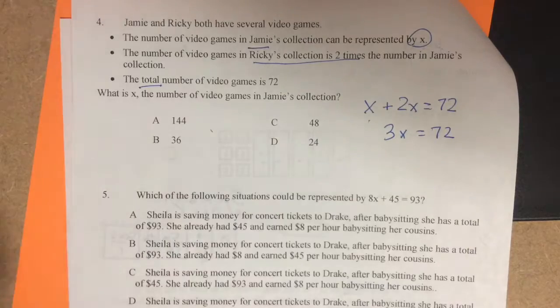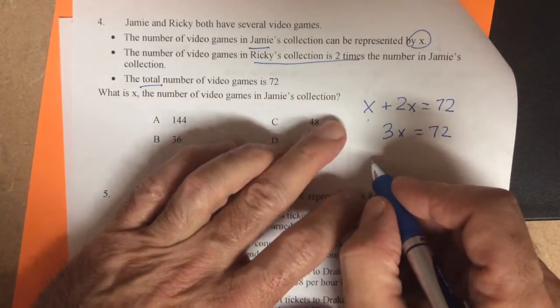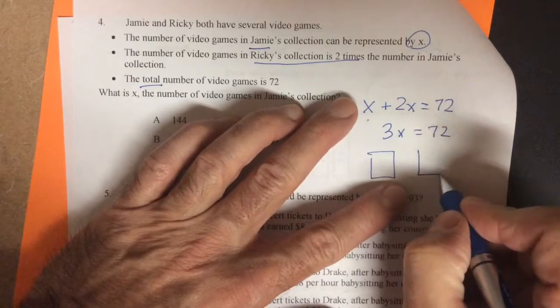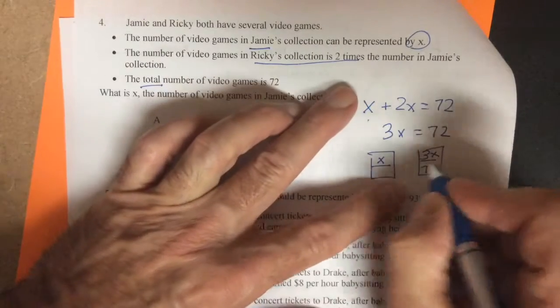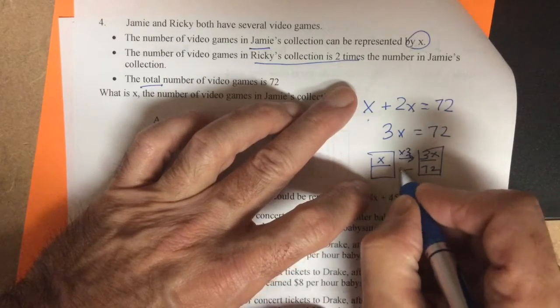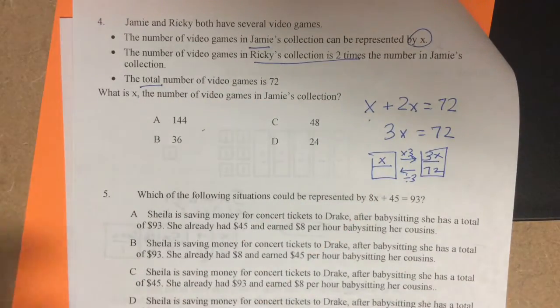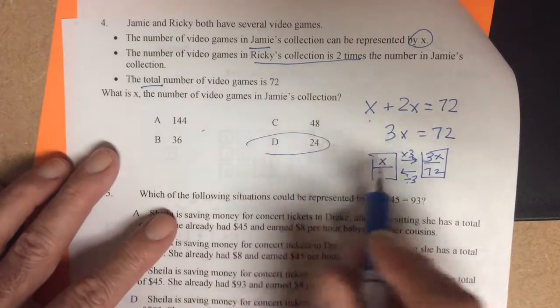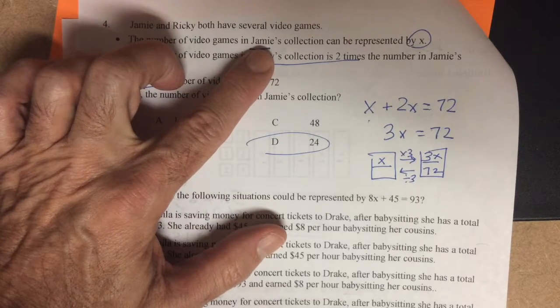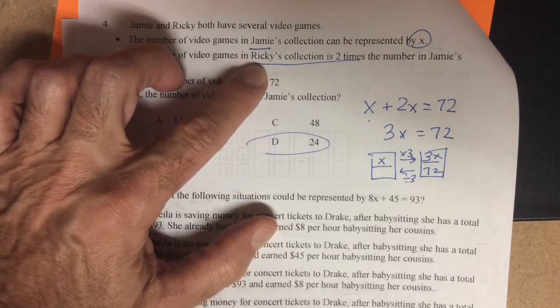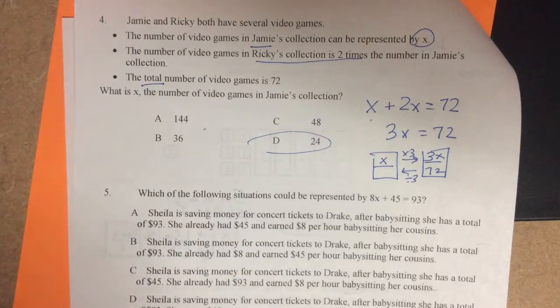Then I'm just looking for what times 3 would be 72. If I solved it, this would be 2-step. I'd start out with x, I'd end up with 3x equals 72. Since I multiplied to solve this, I'm going to divide. 72 divided by 3 is 24. So 24 times 3 would work. You could guess and check. I can prove that if Jamie had 24, and if Ricky had twice that, which is 48, then together they would add up to 72. So sometimes you can just use common sense and guess and check.